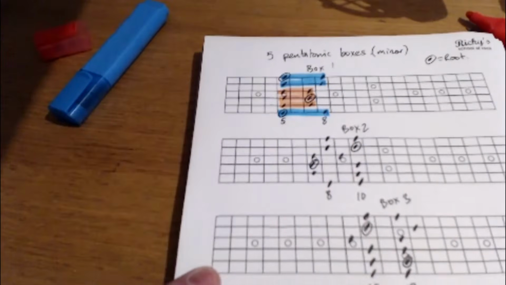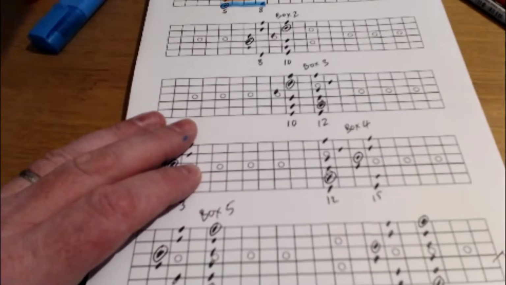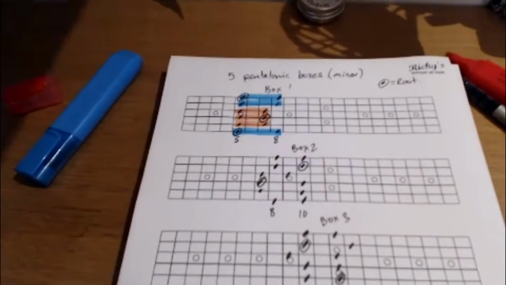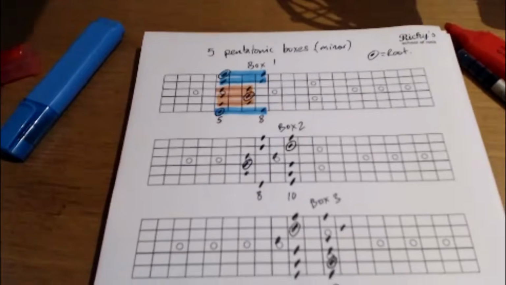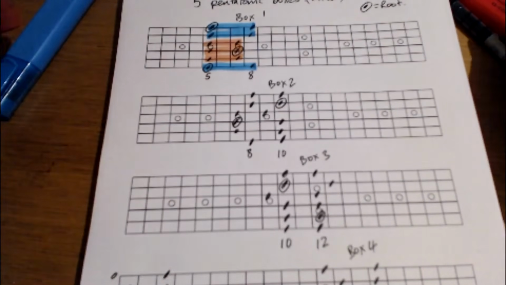Right, so if there are any questions, guys, that I can see in the chat, I will answer them. Let's have a look at this, just so I'm not going blazing ahead. Right, so box 2. Let's look at box 2.